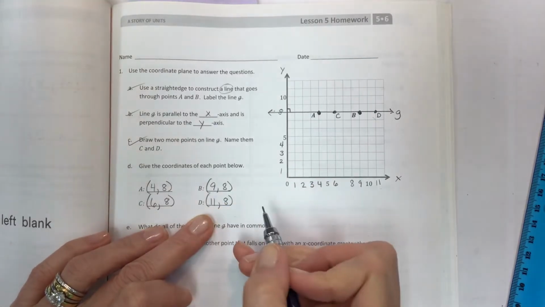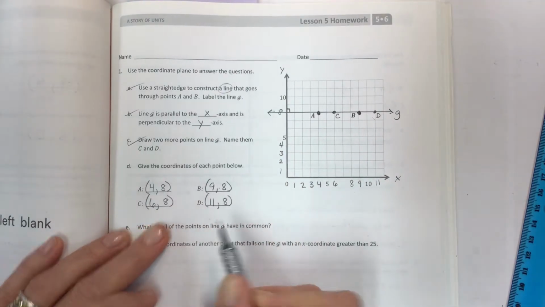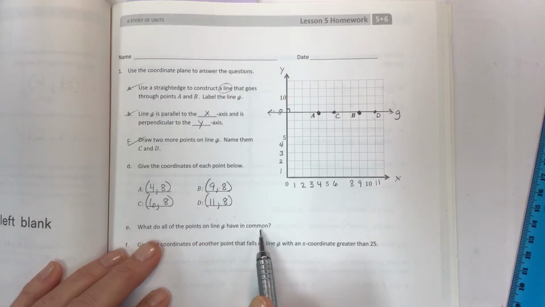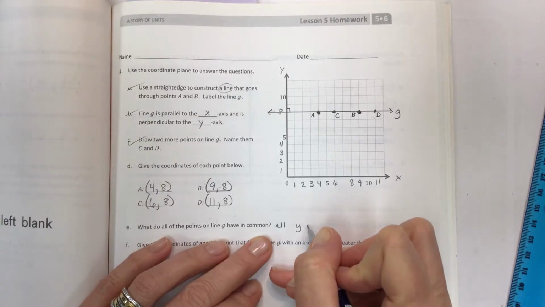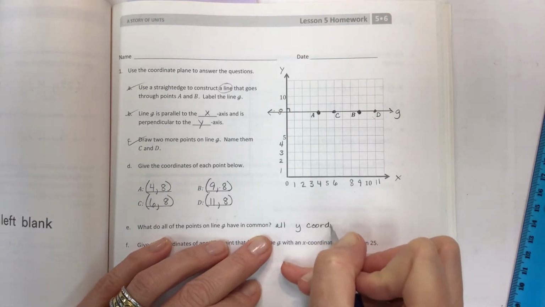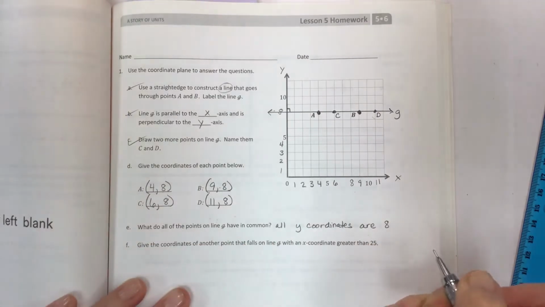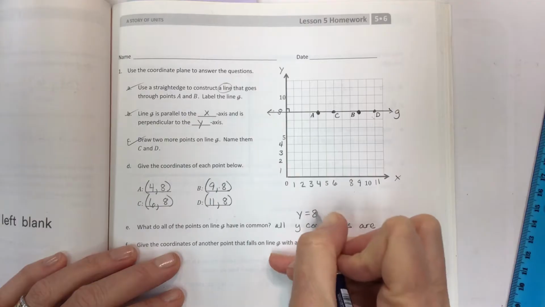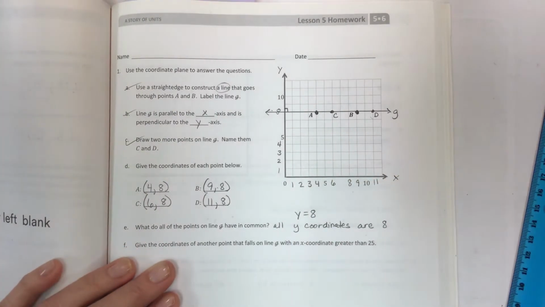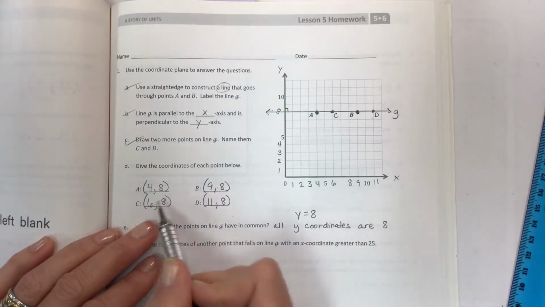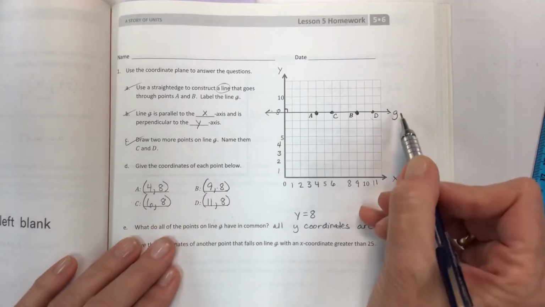But the y value is 8. Okay, so very curious. What do all the points on line G have in common? All y coordinates are 8. So you could say y equals 8. And that is a rule that you could follow when making this line. It doesn't even matter what your x value is. It could be to infinity and beyond, but your y value has to be 8, and you are on line G.